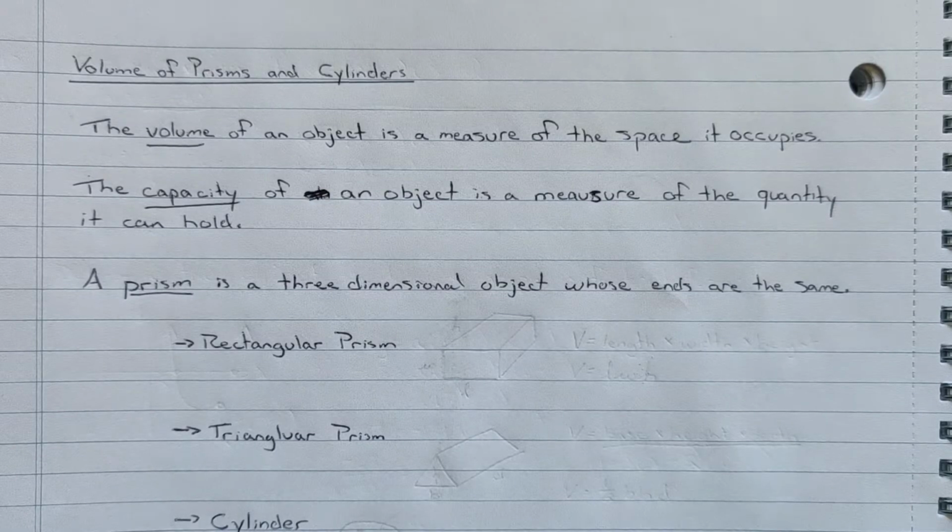So before the break, we were looking at the area and perimeter of two-dimensional shapes, and now we're going to move into three-dimensional shapes and look at the volume of prisms and cylinders, and then later on some spheres and some cones.